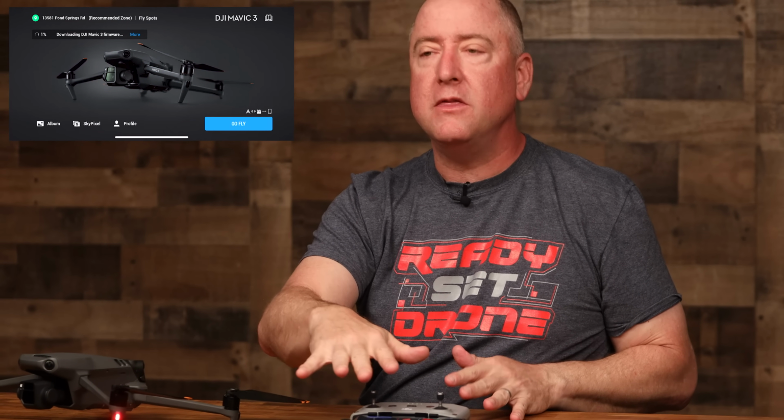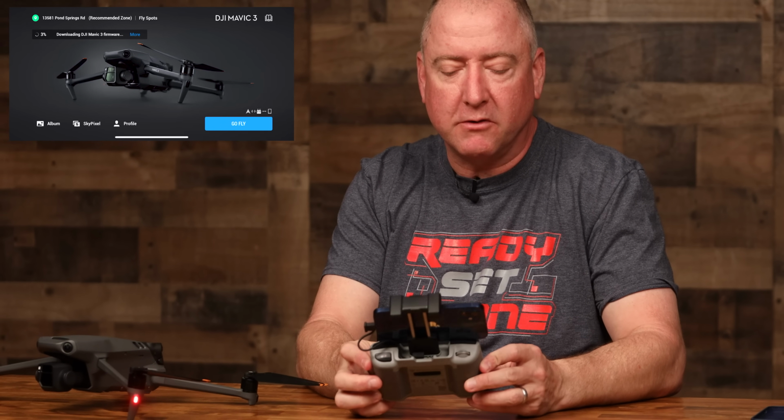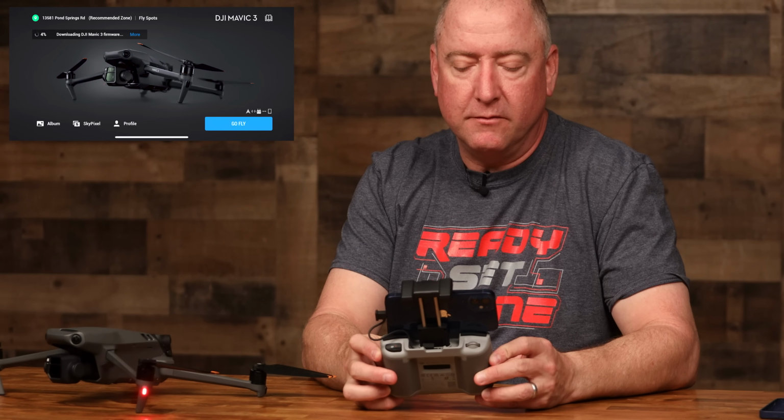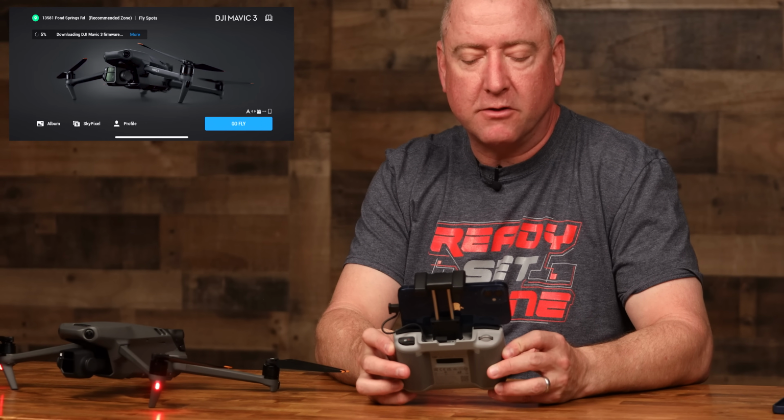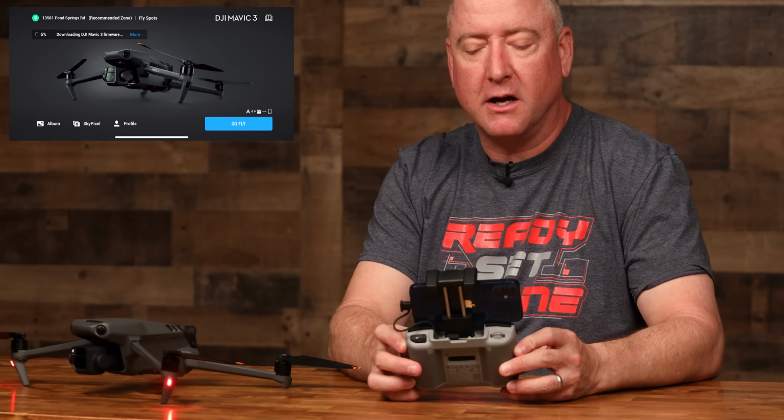Just installing the actual updated Fly app doesn't complete everything. You have to do the firmware update within the app to the actual drone in order to be able to do those things. So that's what we're doing right now. I just hit download the latest Mavic 3 firmware, and it's doing it right now.